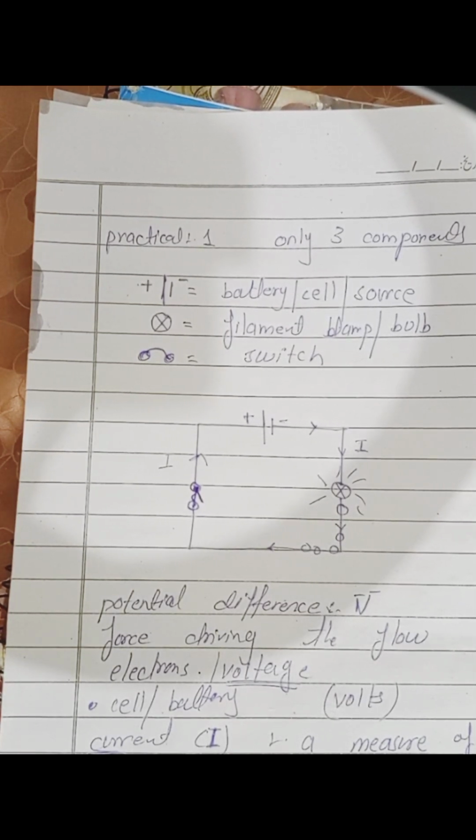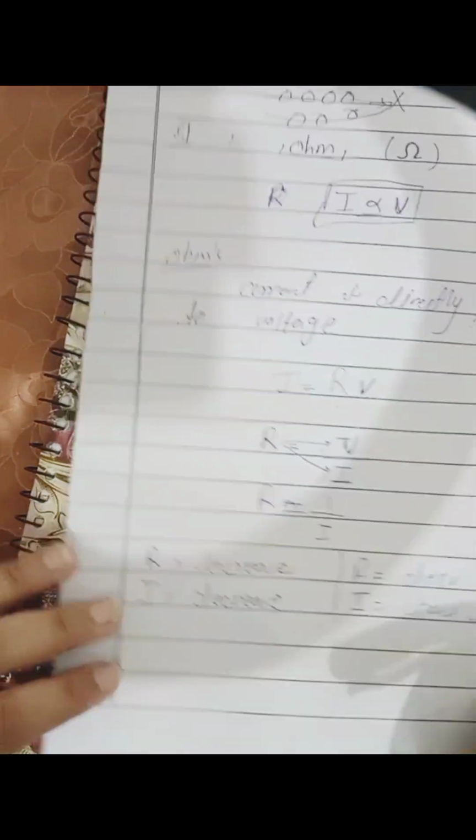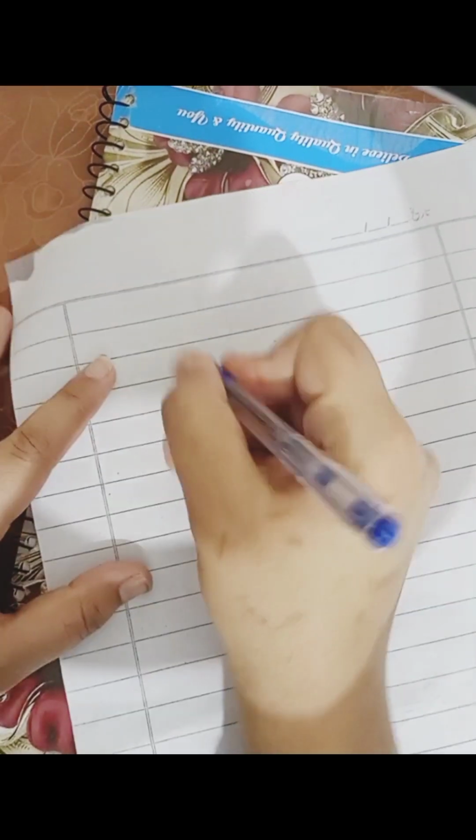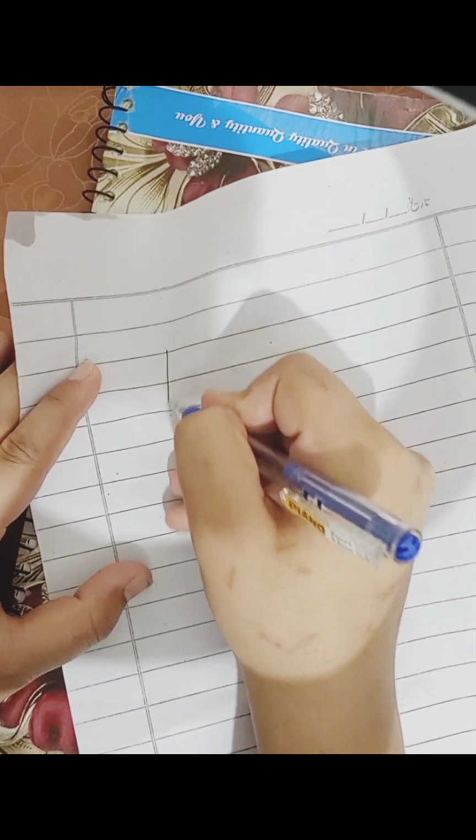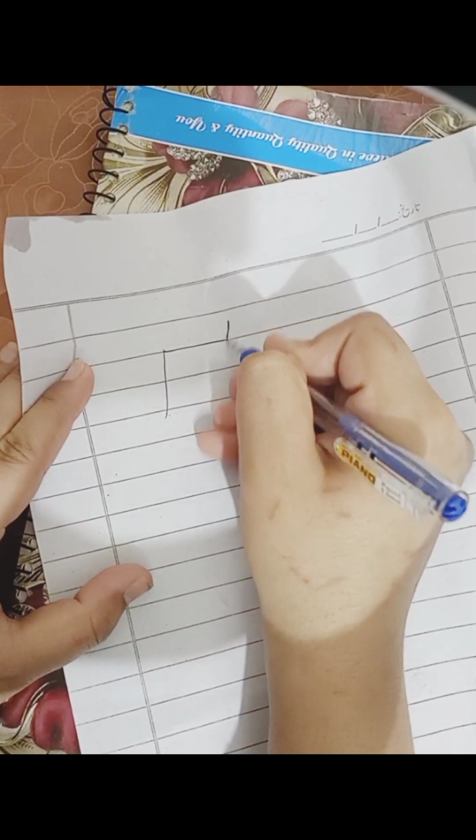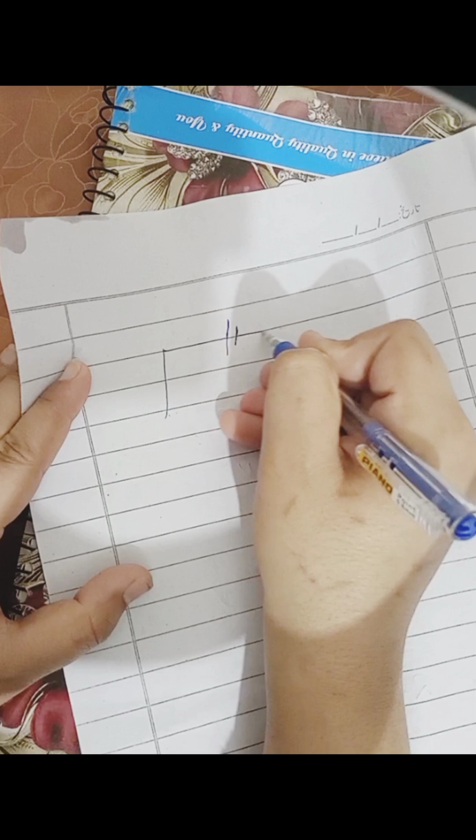Because electrons are negatively charged, they flow around the circuit from the negative terminal to the positive terminal. So the electron is traveling in the circuit. For example, if we have a circuit, there is a positive, there is a negative.